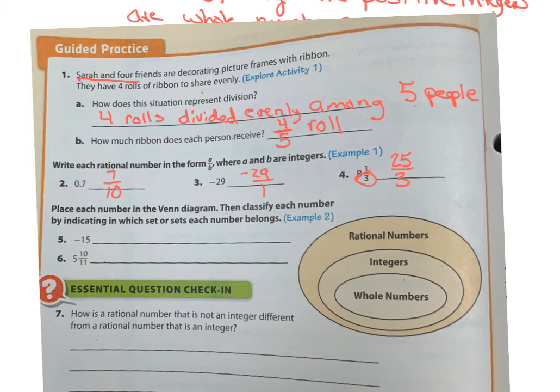Now it says to place each number in the Venn diagram, then classify the number by indicating in which set or sets each number belongs. So where would you place a -15? Integers, okay. So that means it has to also be rational, right? So I'm going to say integers. And I'm going to say rational. Integers and rational.